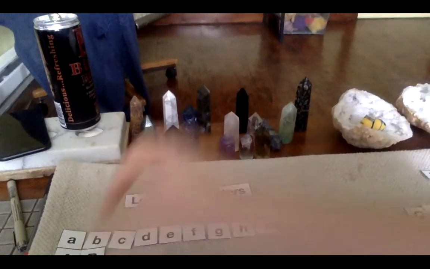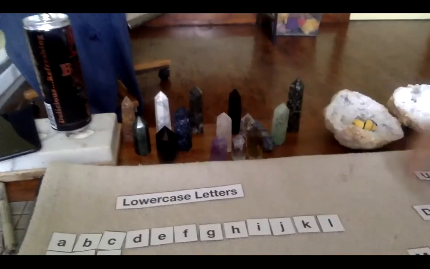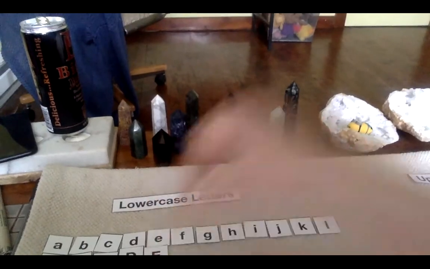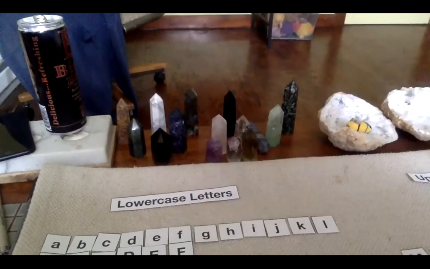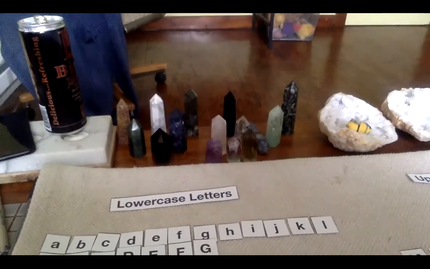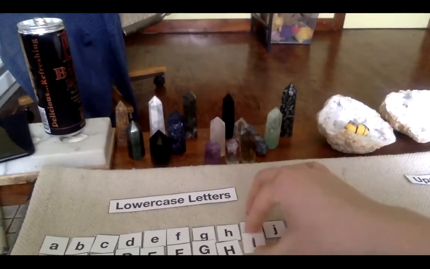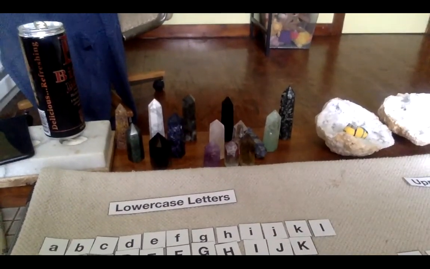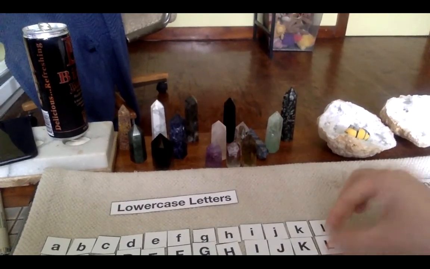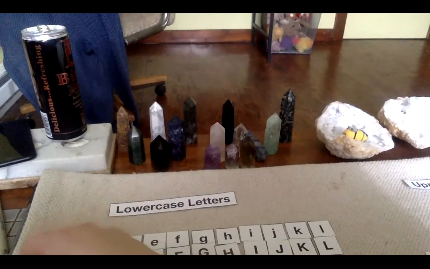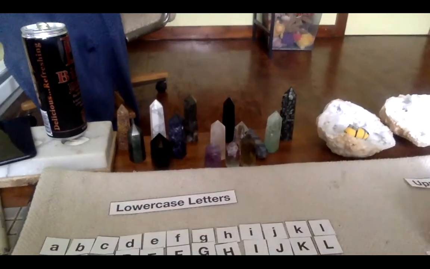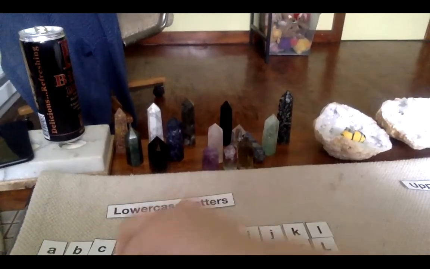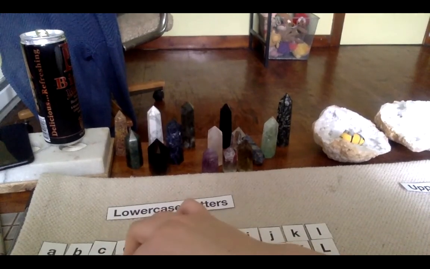We have A, B, C, D, E, F, G, H, I, J, K, L, M, N, O, P. Making kind of my own song. Sounds similar to our alphabet song.